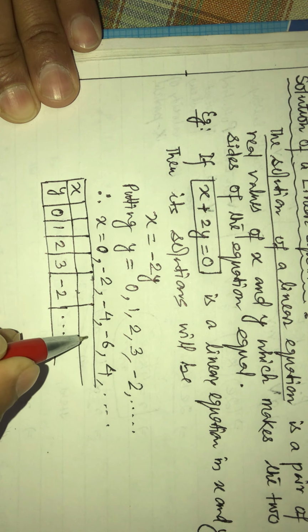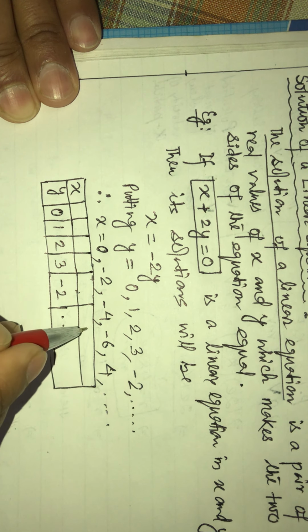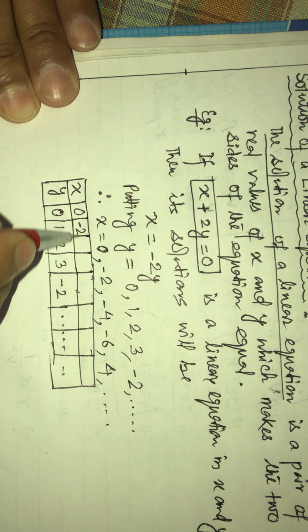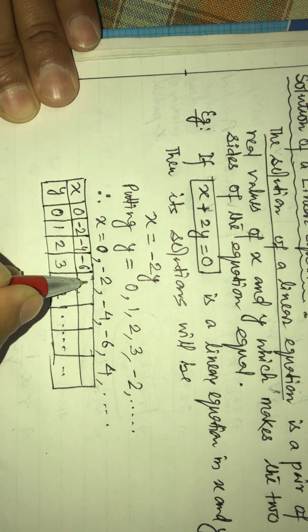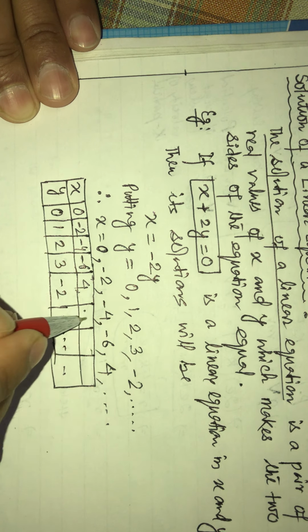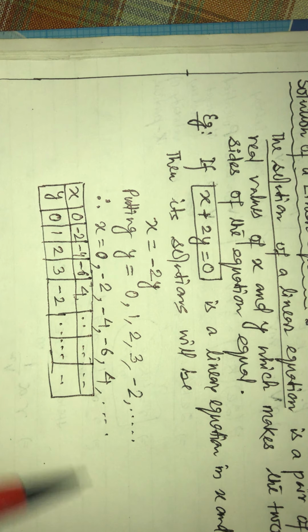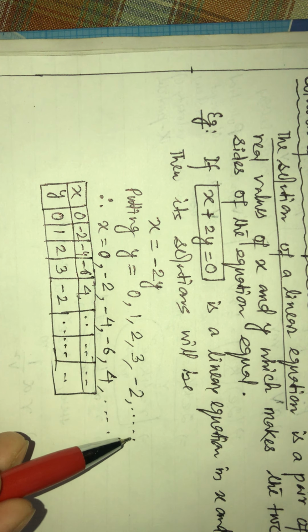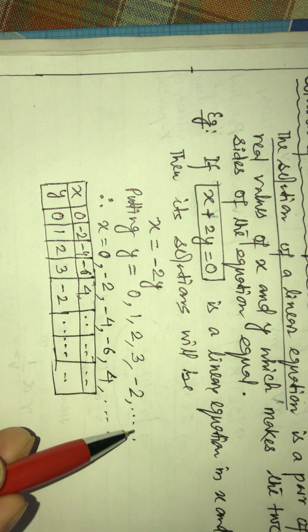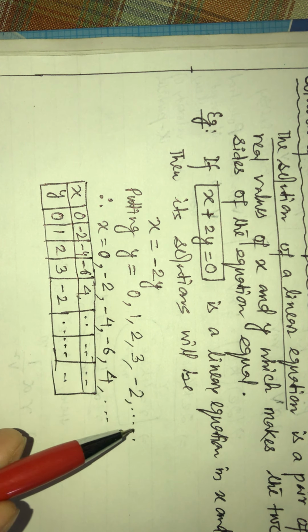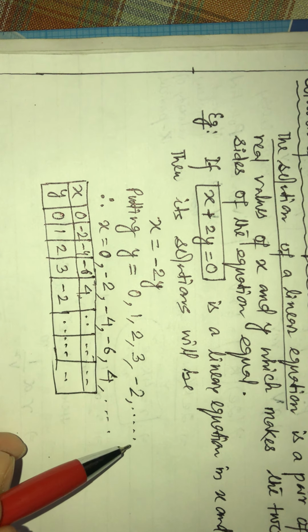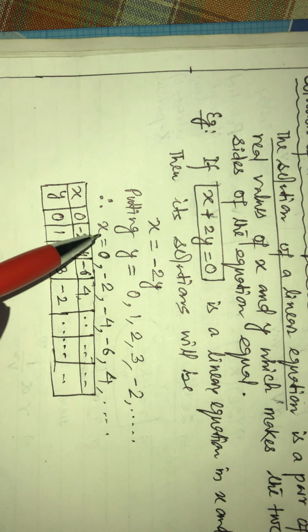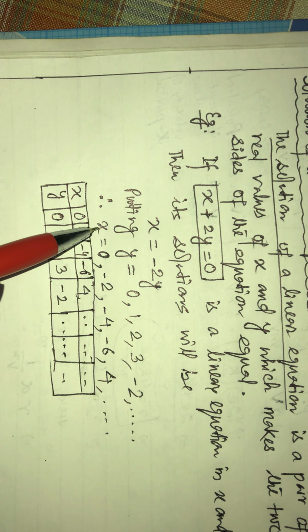And so on. Okay, so accordingly you got 0, -2, -4, -6, and so on. So this dot stands for, or implies, we can write any number of values here. This means you can write infinite values for y, and accordingly you will get infinite values for x.